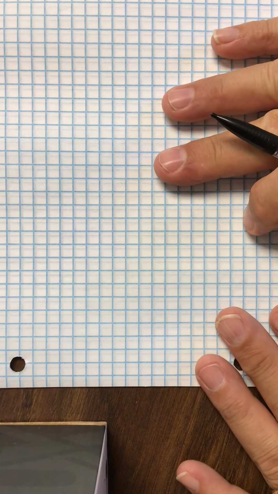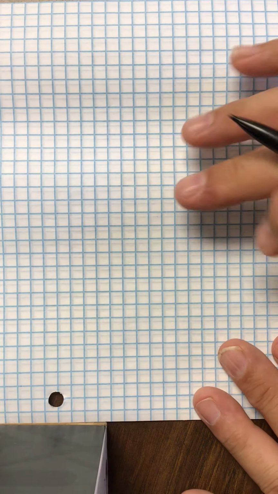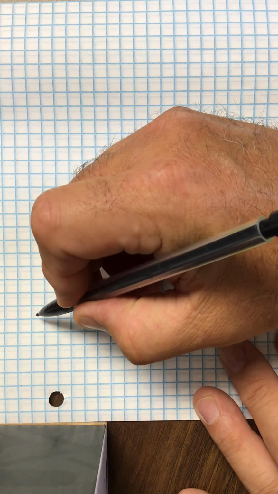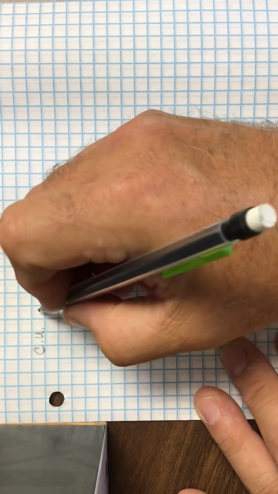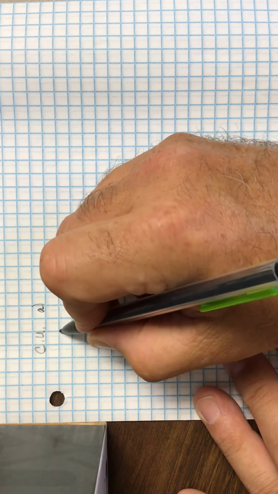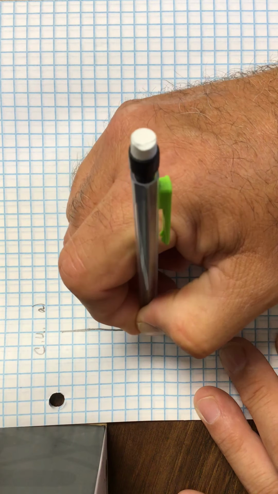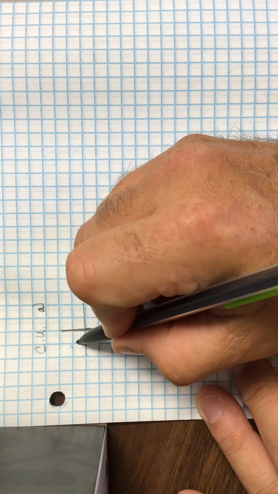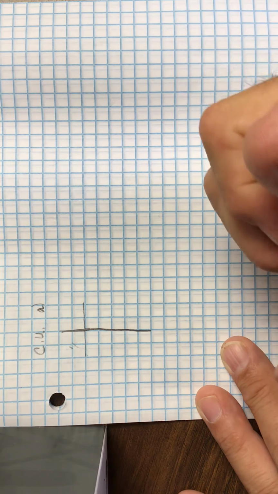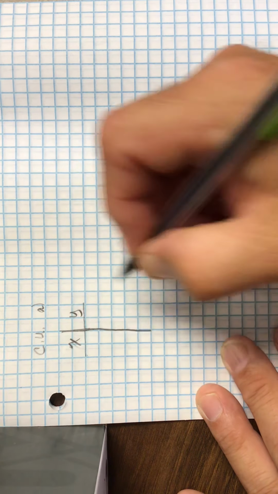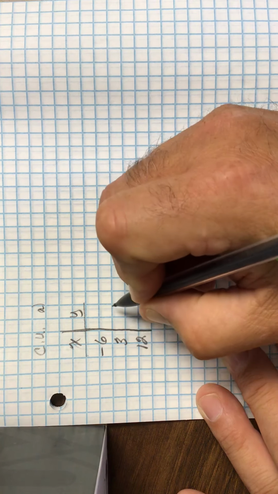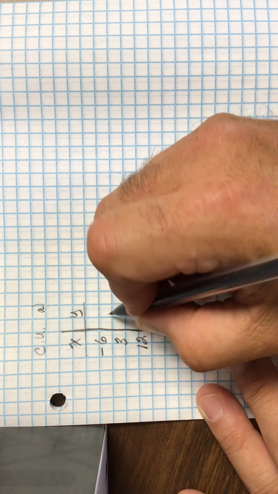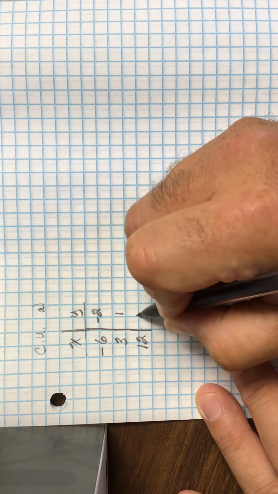Now, let's look at another one. One more t-chart. This is going to be check understanding, and this is going to be A. X and Y. We got -6, 3, and 12, and then we got -2, 1, 4.